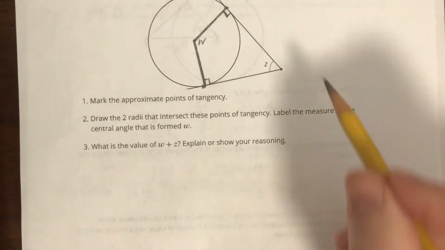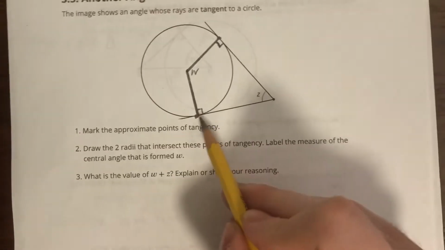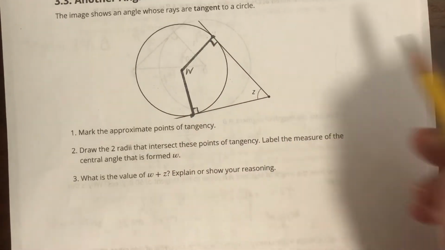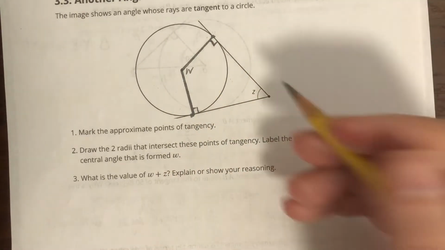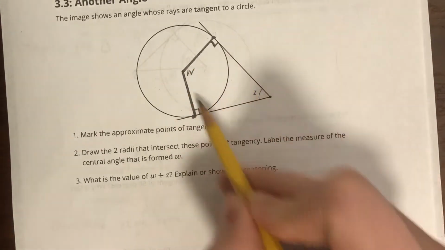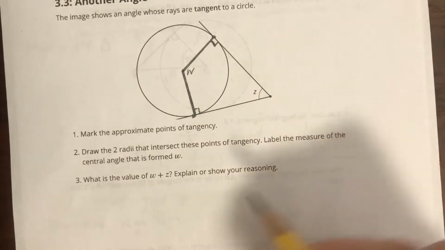Well, this is actually a pretty quick problem. Because if you can see here, what kind of shape have I created with the radii and these two tangent lines? Right, it's a quadrilateral. So what is the sum of all the angles in a quadrilateral? That's going to be 360.